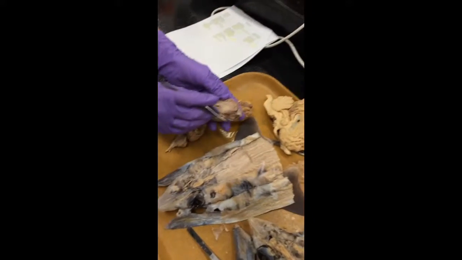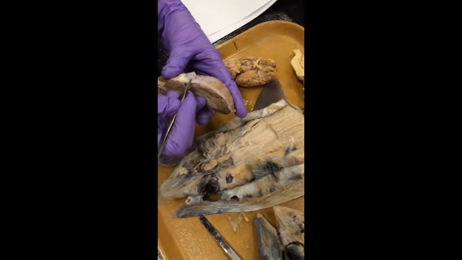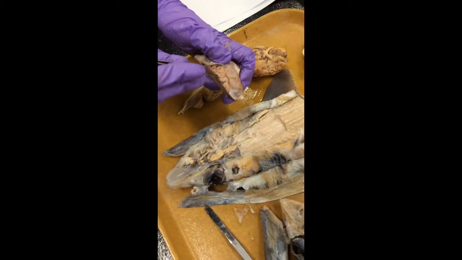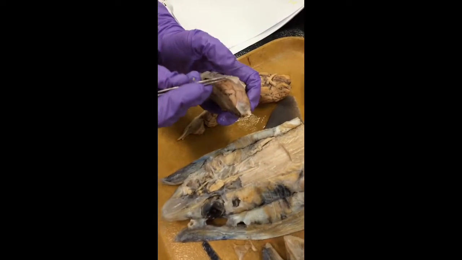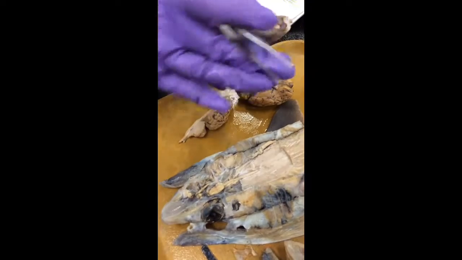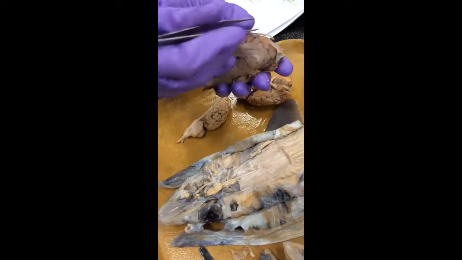Okay, so starting with the dura mater, this is the whitish protective covering. The pia mater is on the brain itself; you can't remove it. And in between those two is the arachnoid mater. It's sort of like a web-like layer between the two. We can't necessarily see it.